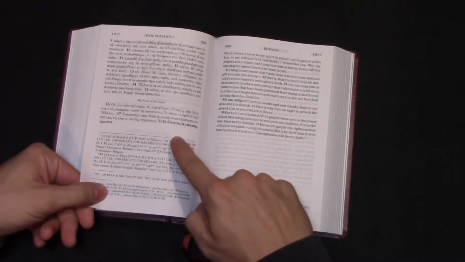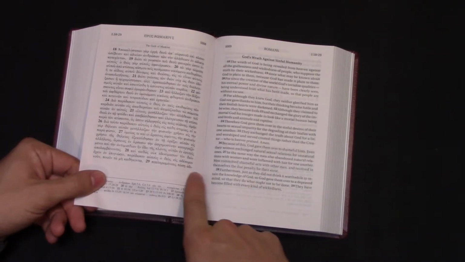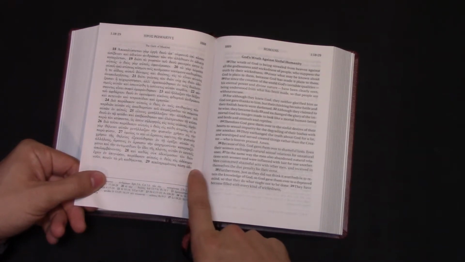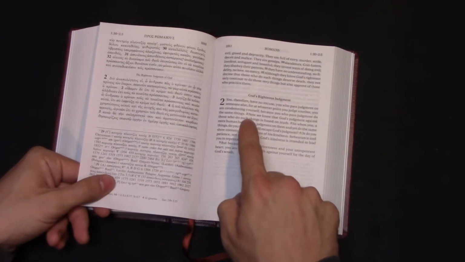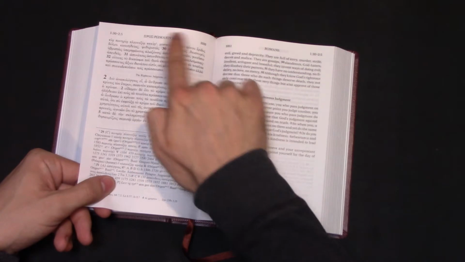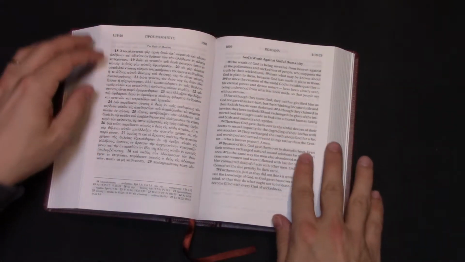So if the UBS cuts off a verse in the middle of a page, like right here, you get the first little bit of verse 29. They'll do the same thing with the NIV over on the right. So the second half of 29 is up here in the Greek, and it's up here in the NIV. So they've been very careful about how they've synced these things up.